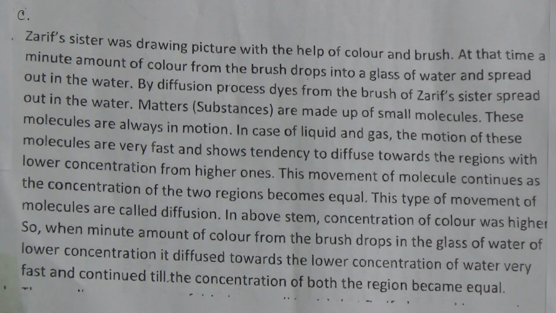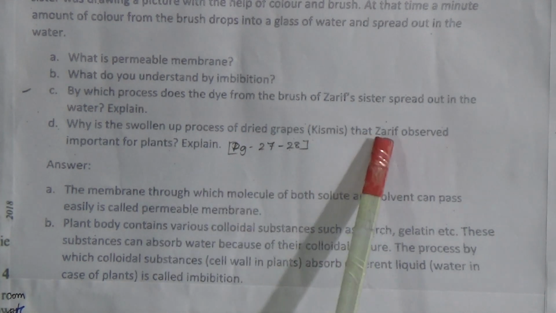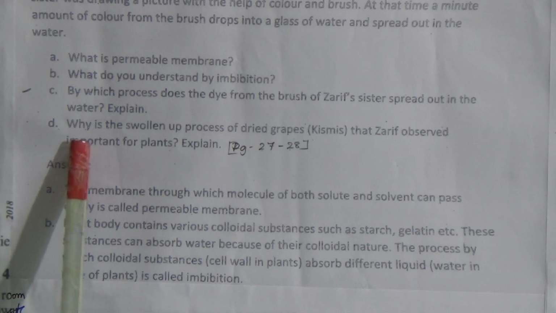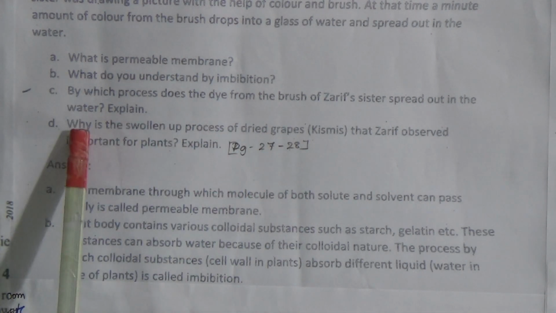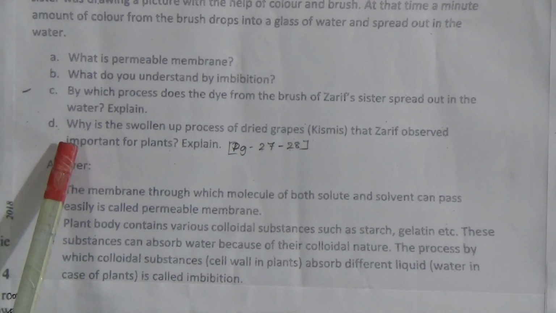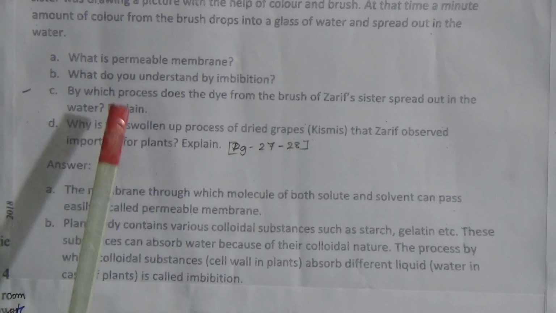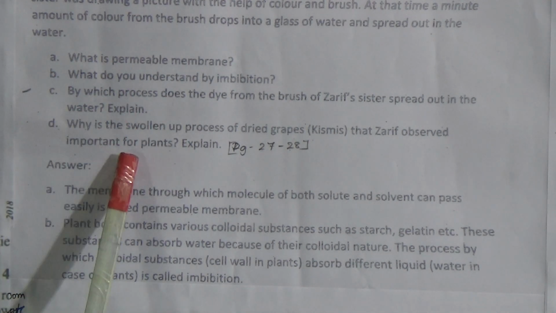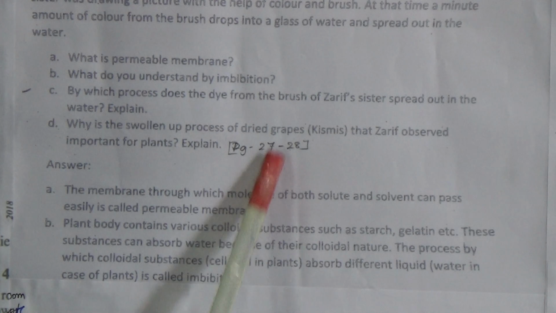Dear students, question D is, why is the swelling process of dried grapes, kismis, that Jarif observed, important for plants? Dear students, we know the dried grapes swelling up process is the osmosis process. For this question's answer, first you have to write an introductory line following the question, and then you have to write the definition of osmosis. Then you have to write the importance of osmosis. You will find the answer on page number 27 and 28.